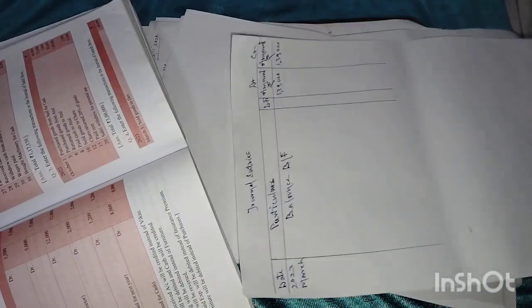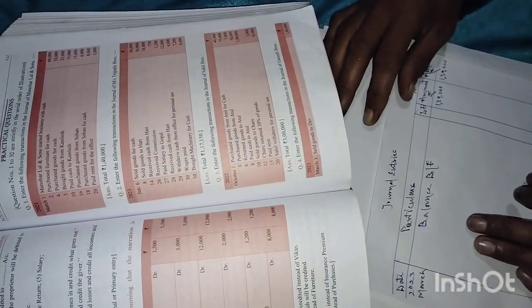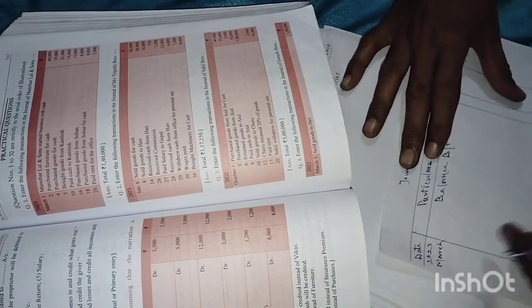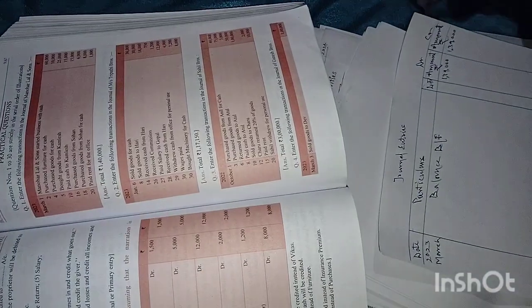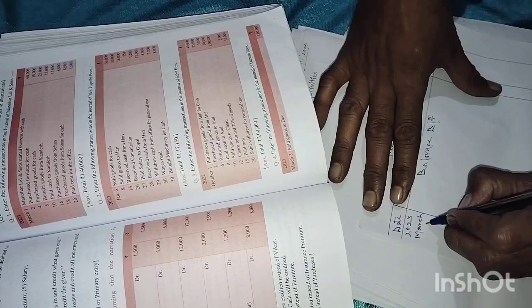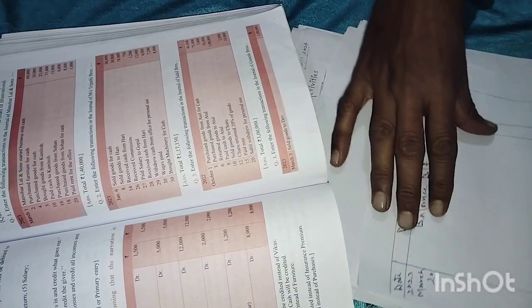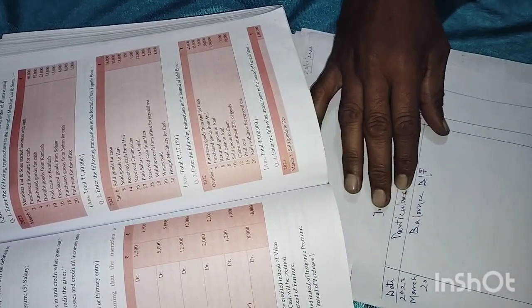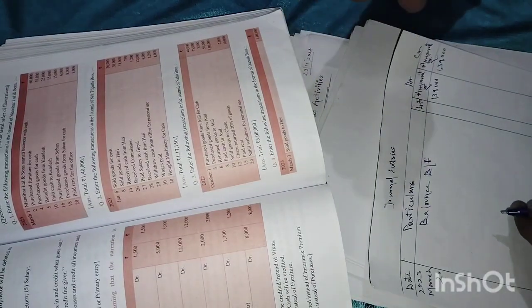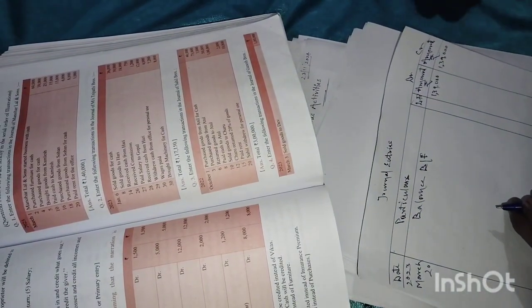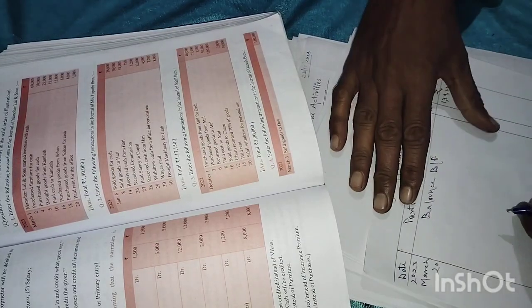Now only one entry is left. The last entry is paid rent for office on March 20. In this transaction there are two accounts, rent and cash.